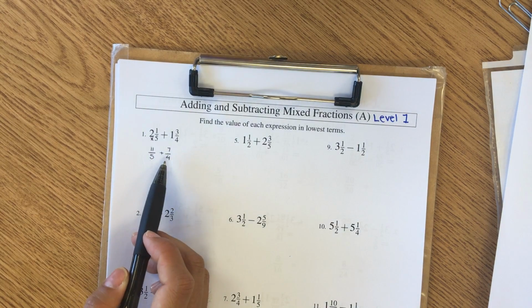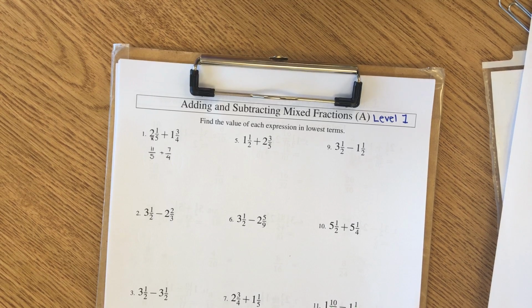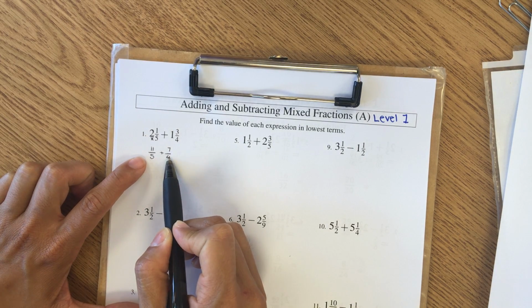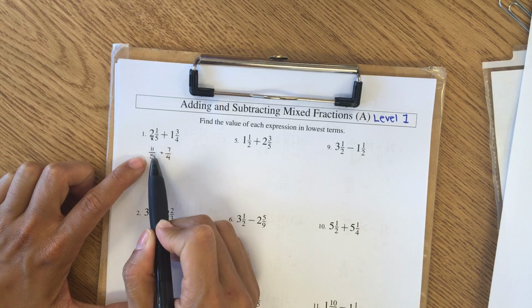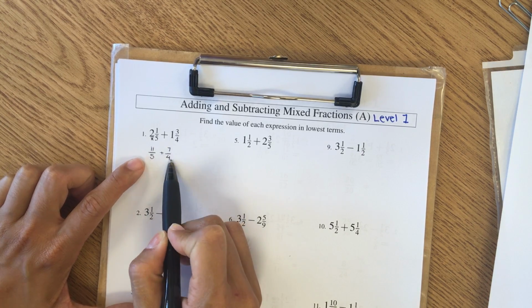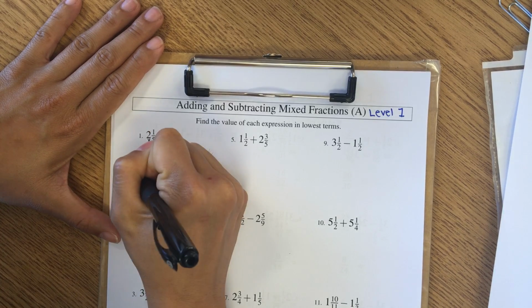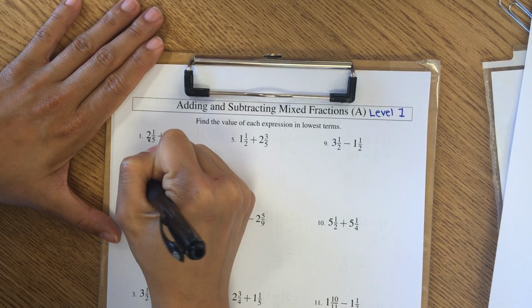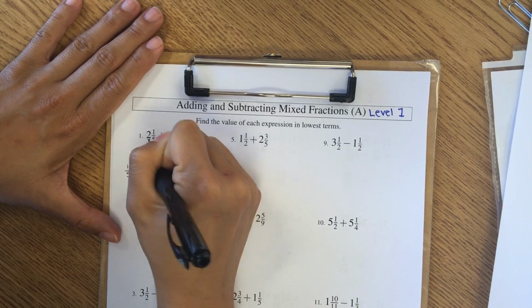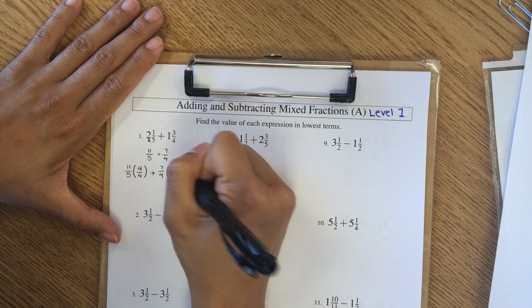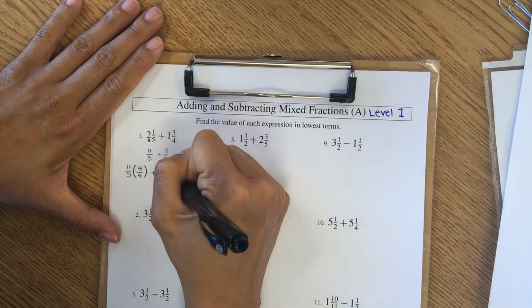You now have two fractions that you can add, but before you start adding, check their denominators. Right now, they do not have the same common denominator, so that means you need to change it so that they do. Take a look at your denominators here. We have a 5 and a 4. That means we need to multiply this by 4 over 4, and this one here by 5 over 5. So let's change it right now. 11 over 5 times 4 over 4, plus, keep this fraction here, 7 over 4 times, take this denominator, 5 over 5.